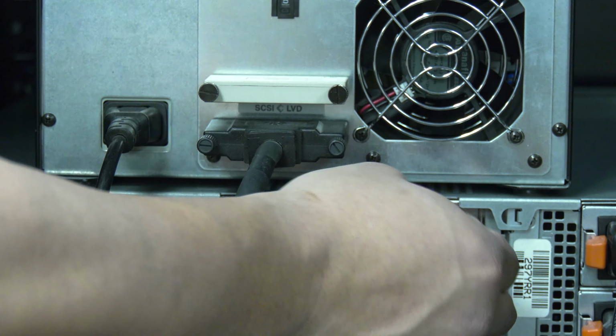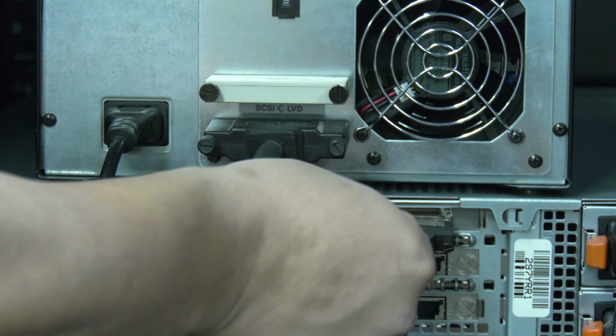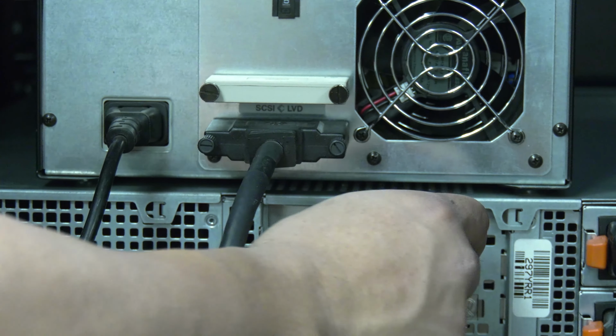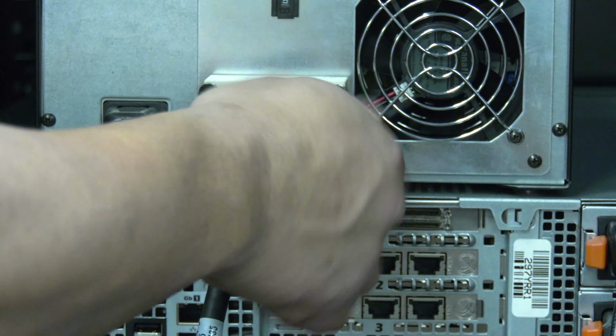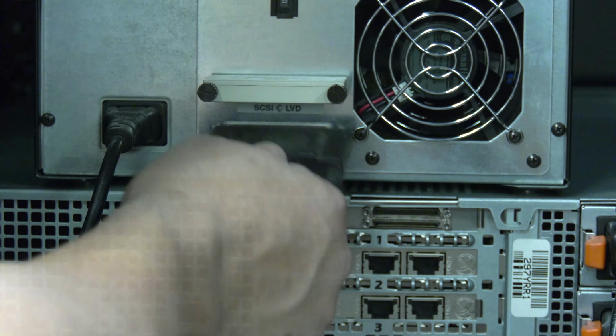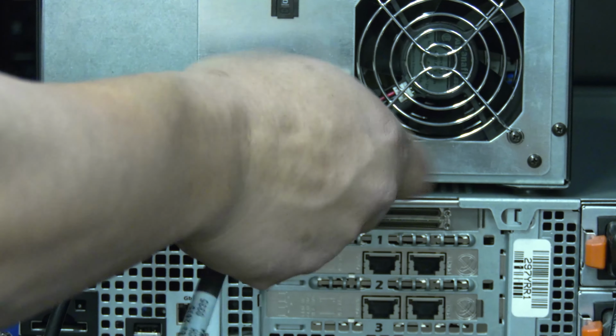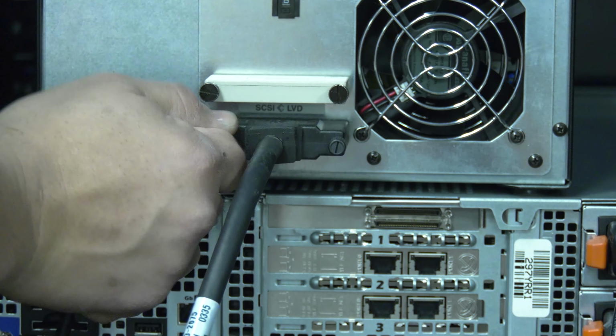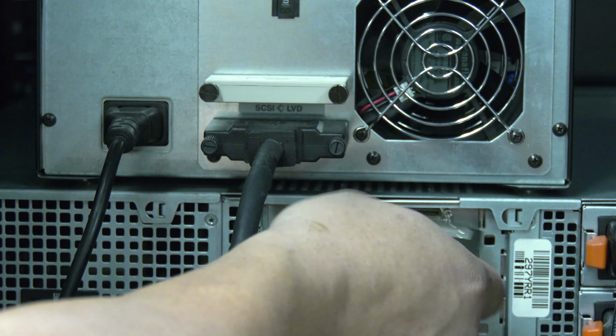To replace a SCSI cable, you will need to carefully undo the thumb screws that secure the SCSI cable to the connector at each end. Then, remove the SCSI cable and prepare the new one. Carefully plug the connectors in, making sure not to bend any pins as you are doing so. Then, tighten the thumb screws on both ends of the new cable.